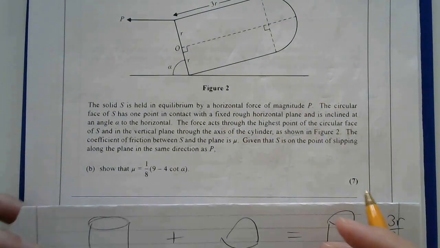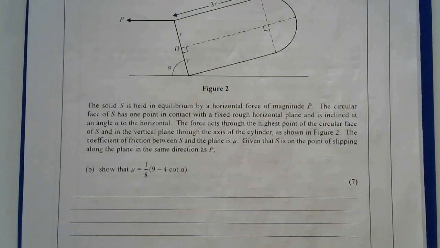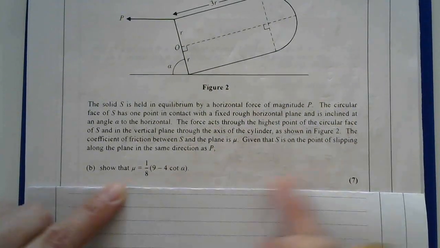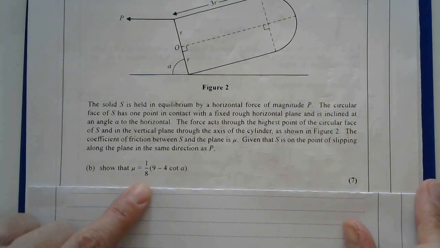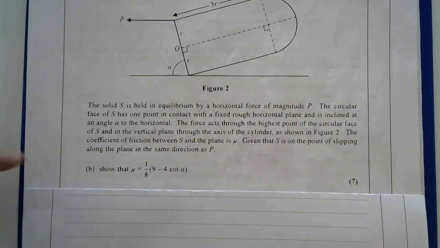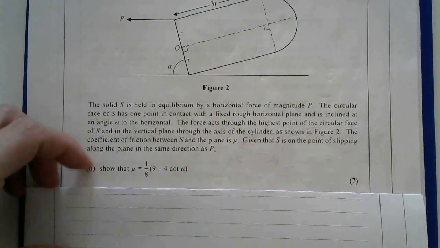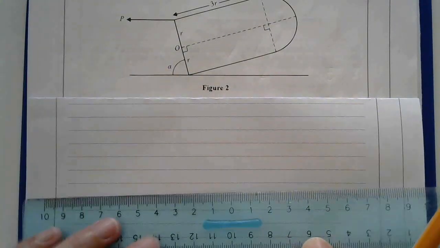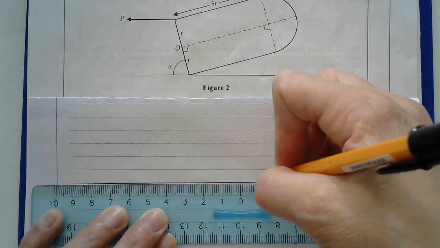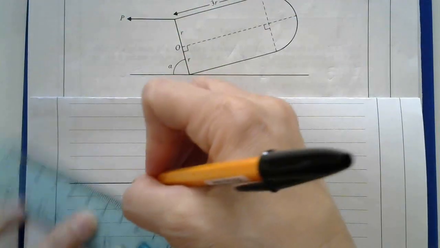Okay, so here I can draw a diagram as best as I can and draw the forces on the diagram. And if they want mu, then I know I'm probably going to need the reaction force. I'm going to need to eliminate P and so on. Okay, so let's see what I can draw. So, okay, there is the surface.